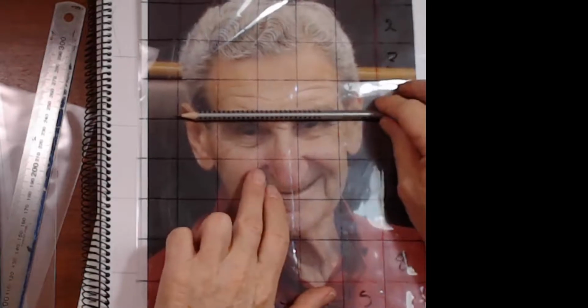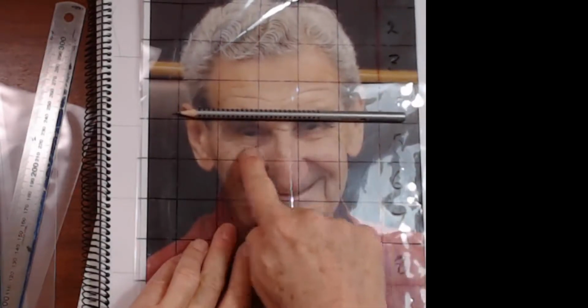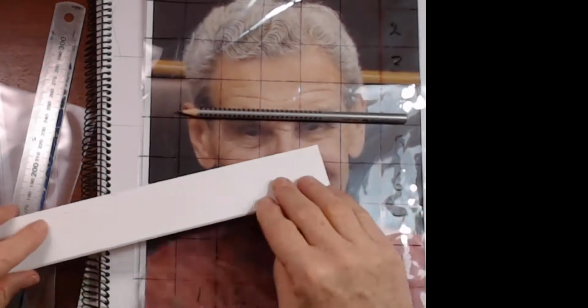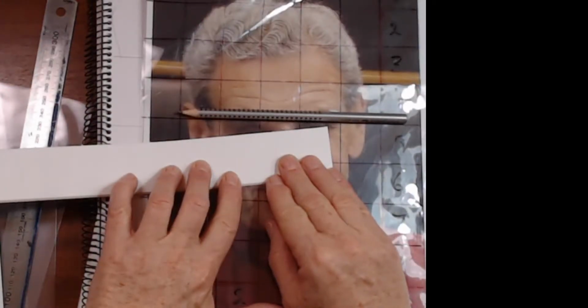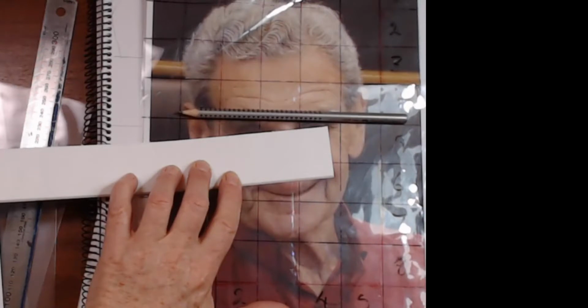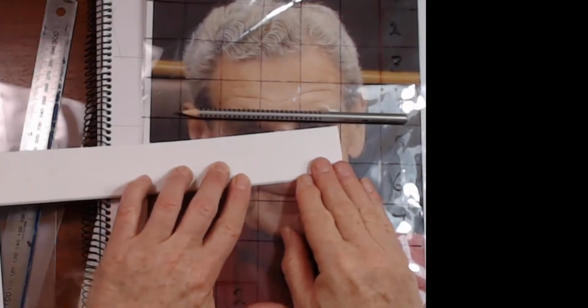So the pencil going across his eyes, can you see that his eyes are not at the same angle as that pencil? This is where we go wrong in portraits so many times. If I now put this white ruler across his eyes, can you see that is the angle of his eyes? So it is crucial when you are drawing these portraits to get all of these angles correct.